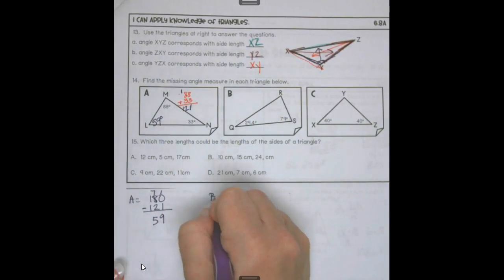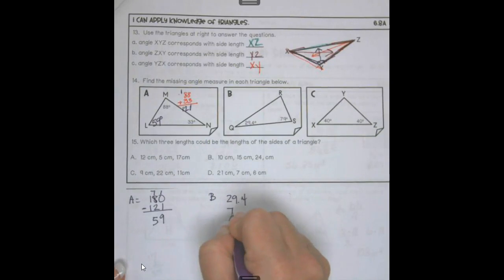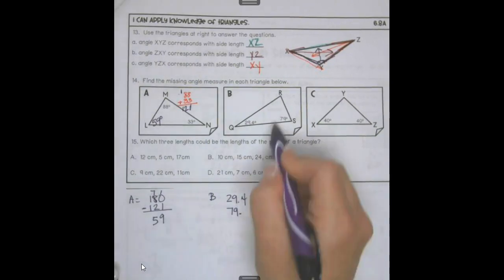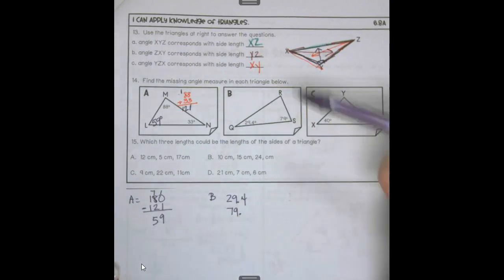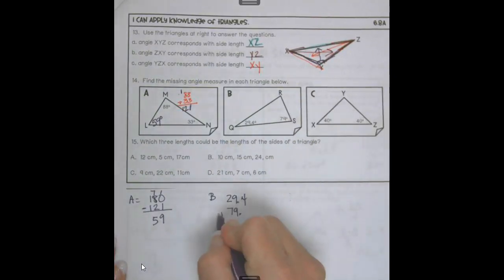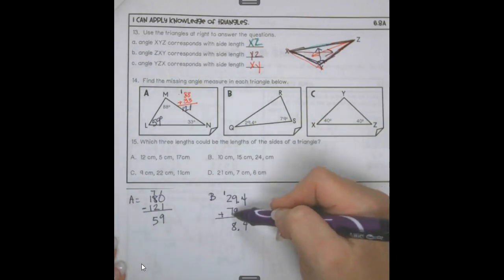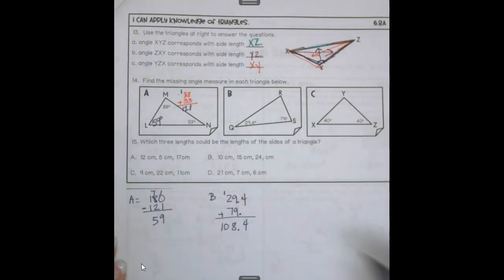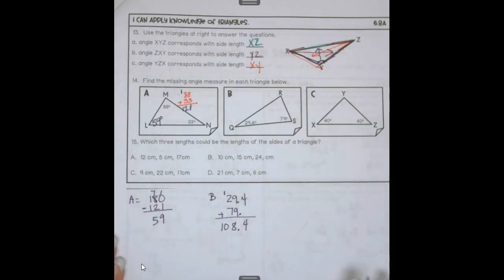Here's B. 29 and 4/10 plus 79. Notice, 79 has a decimal at the end. You can't see it here, but any number has a decimal at the end. 4, 18, carry my 1. 7 plus 3 is 10. So these two added together is 108.4.